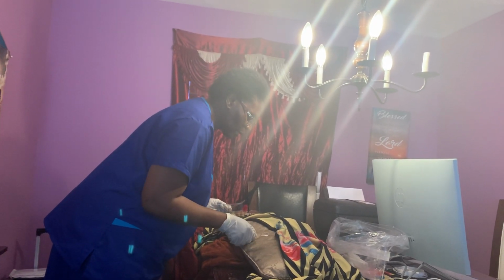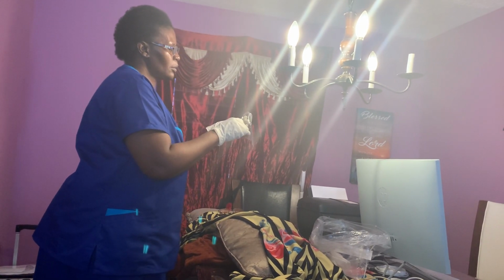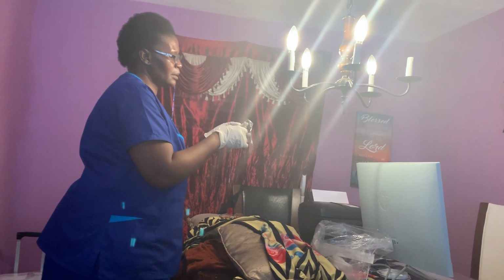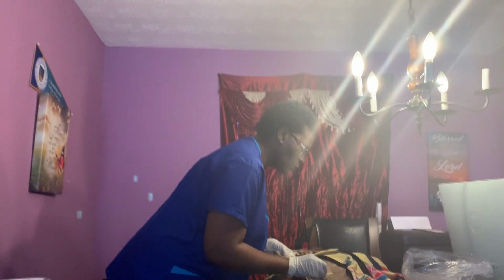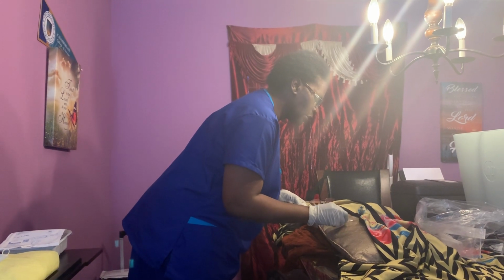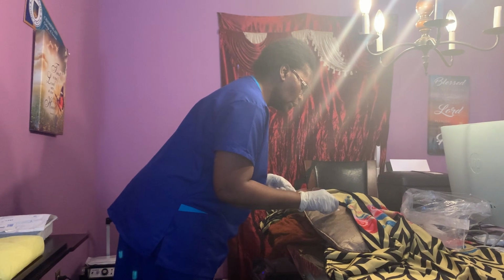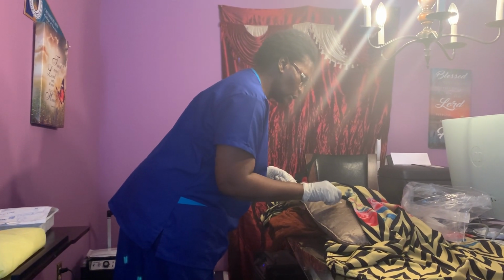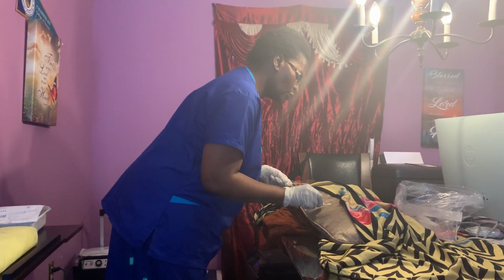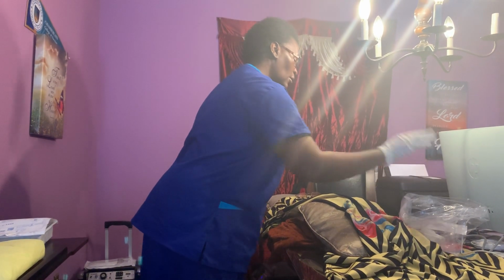Okay, I'm gonna use my Q-tip. Okay, and then I'm gonna measure, and that looks like a 3, so 4 by 3. And then I'm gonna also check for any tunneling. So I can see there is tunneling here. This is 12 and this is 3, like 3 o'clock. The arrow is on the 3, so that's where I have some tunneling. So the patient will need packing, and then I will get rid of that.